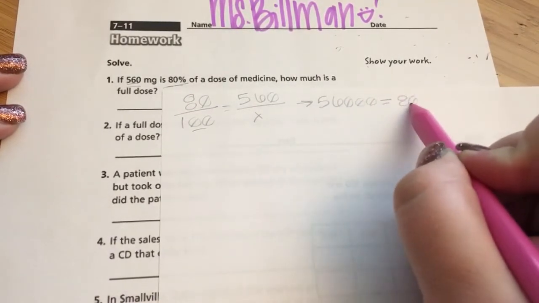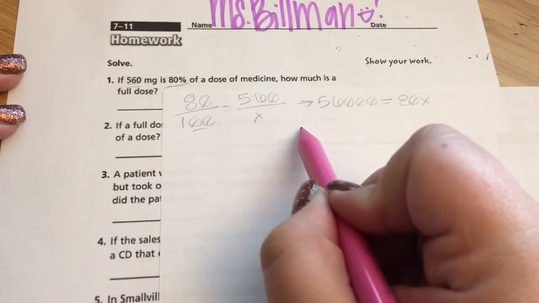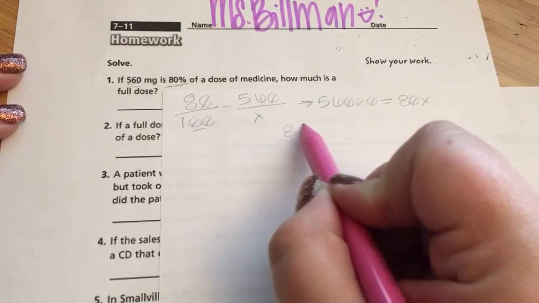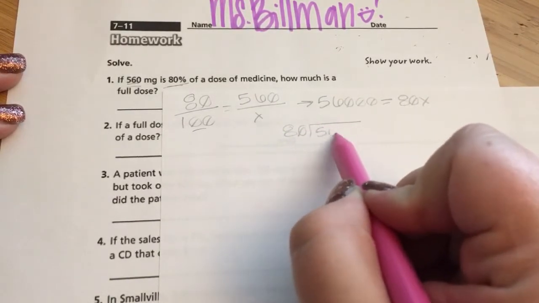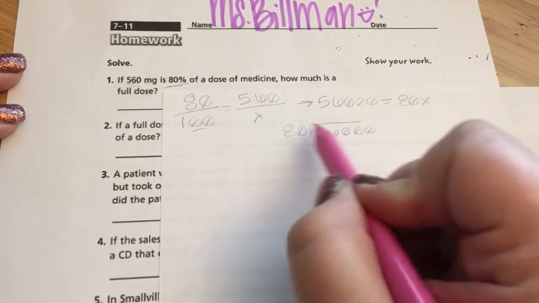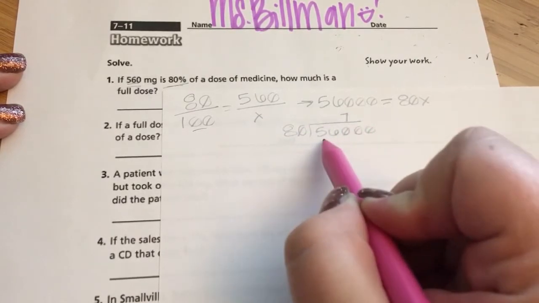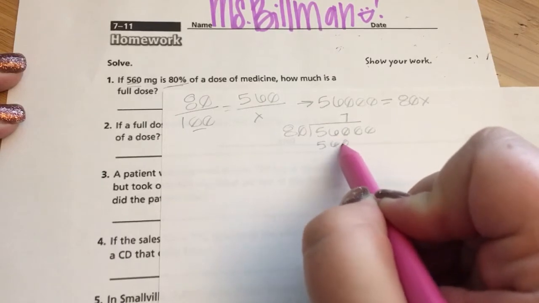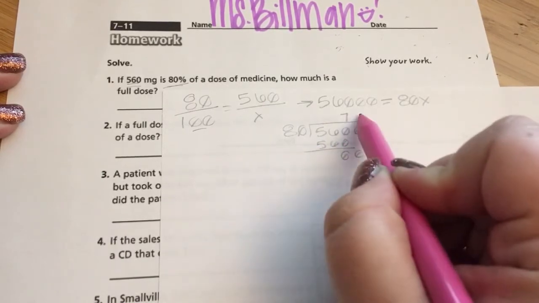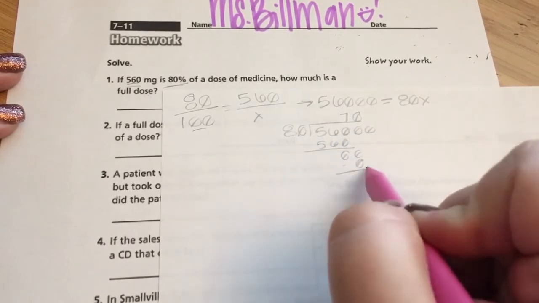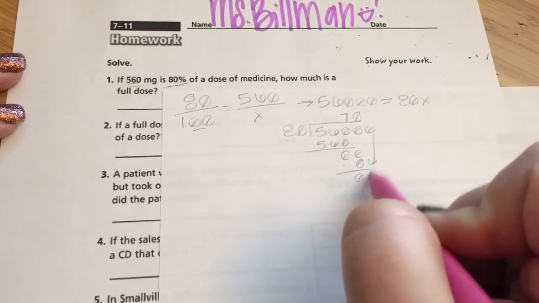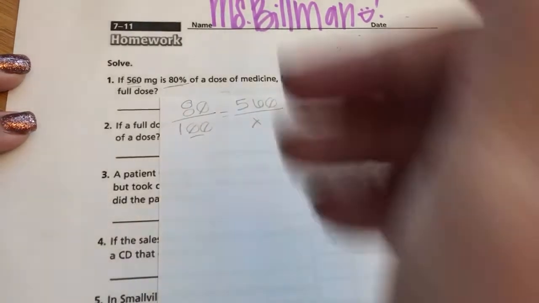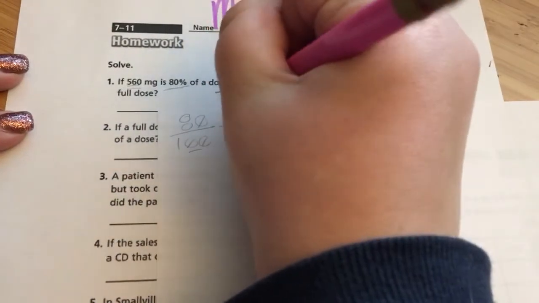I cross multiply. 56,000 is equal to 80x. Now I need to divide. I would divide 56,000 by 80. It can go in there 7 times. 80 can go into 567 times. 0. And we're going to just have like a 0 party. 0, 0, and 700 milligrams is my full dose.